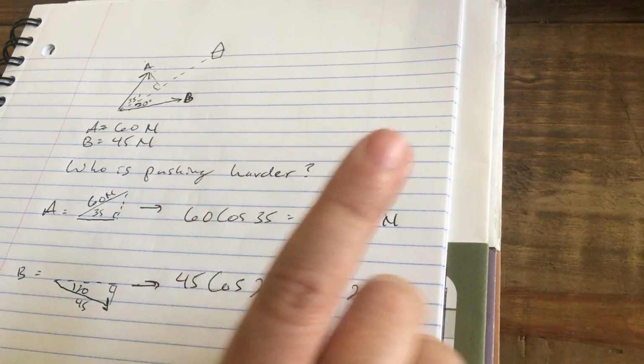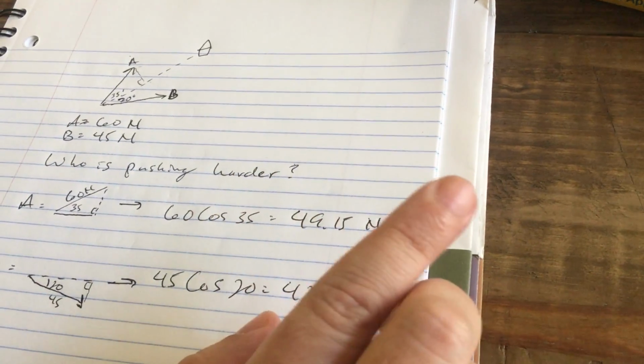That being said, subject A is actually getting us to the house with more force.